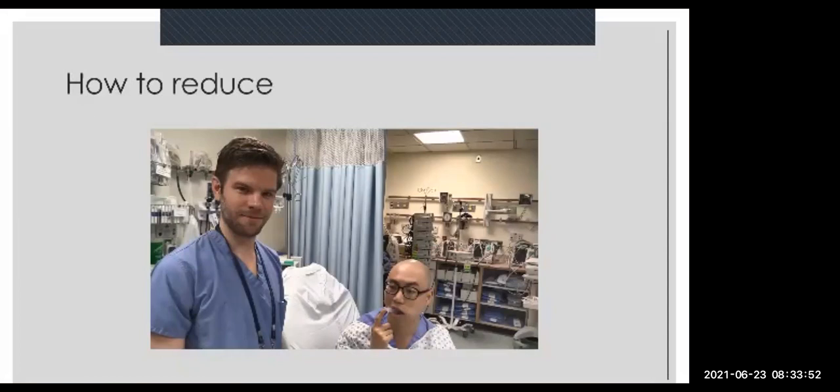So it's quite simple. A reduction is not difficult. What makes a reduction difficult is time. So the longer that the dislocation's been there, the more difficult it is to actually reduce it. So the fresher you get it, the quicker you do it, the quicker and easier it goes in. The longer you leave it, the harder it becomes. Okay. So for example, a patient who's come after 24 hours compared to somebody who's maybe had it for an hour or two, you'll feel the difference.